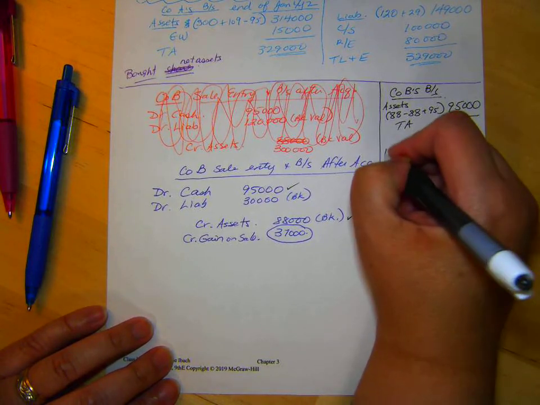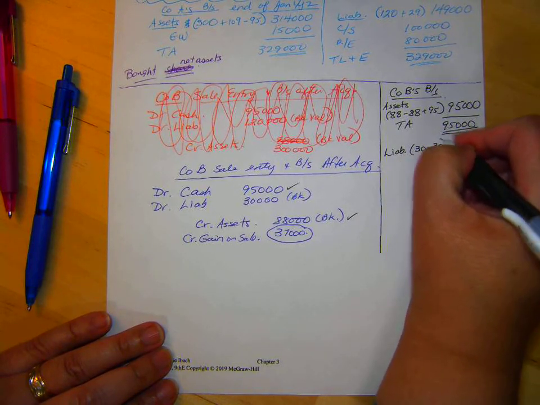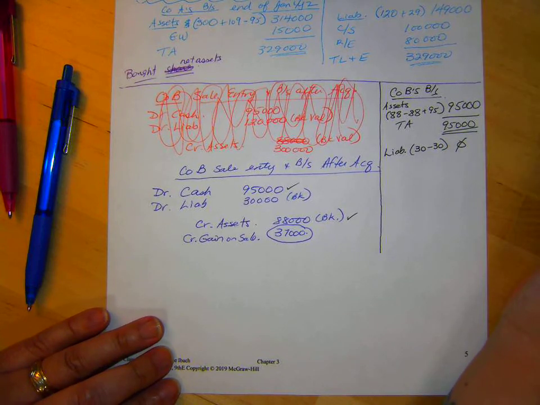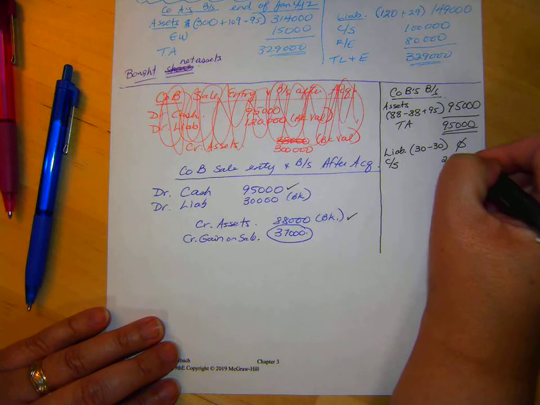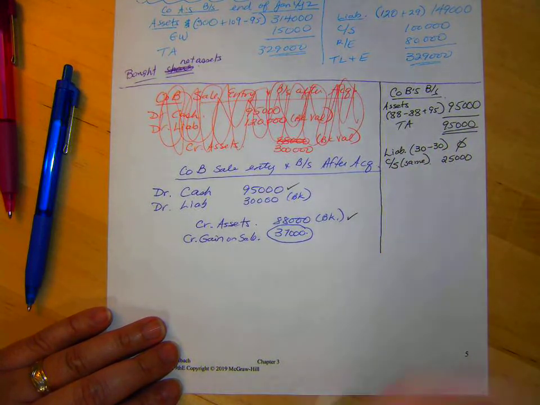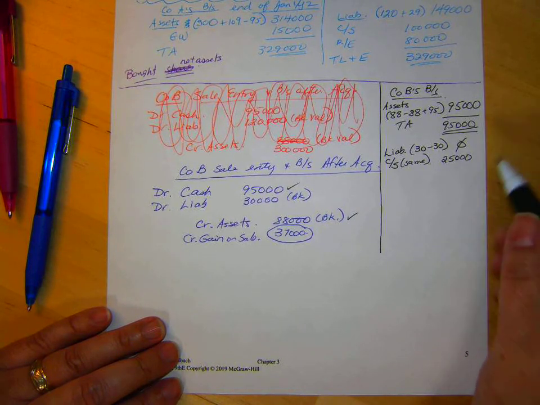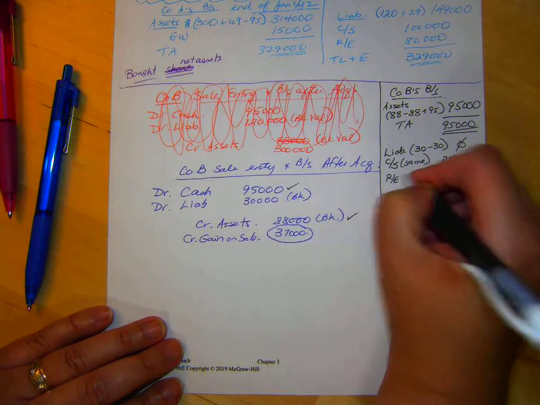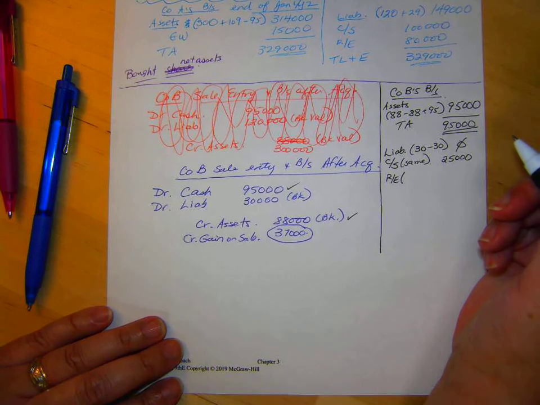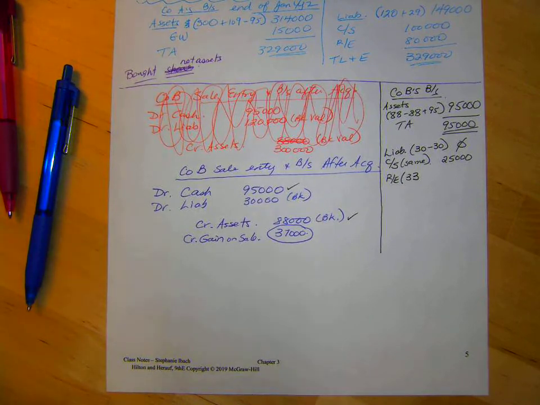Now the liabilities, they had 30, they got rid of 30, so they are down to 0. Now the common shares, have they changed? Nope. So those are the same. Okay, but if I add this up with the retained earnings, it doesn't equal 95. So under here, retained earnings, they started with 3. But that's not going to balance. 33 and 25 is less than 95.